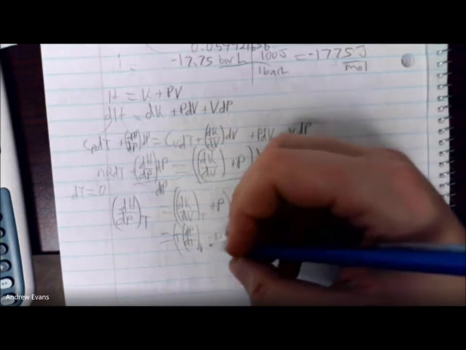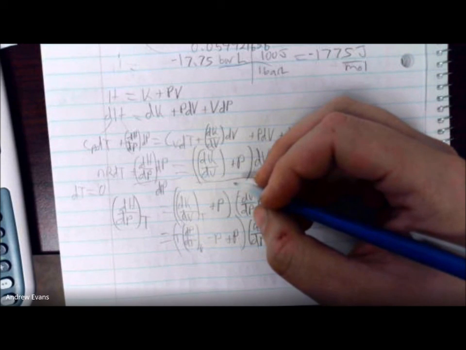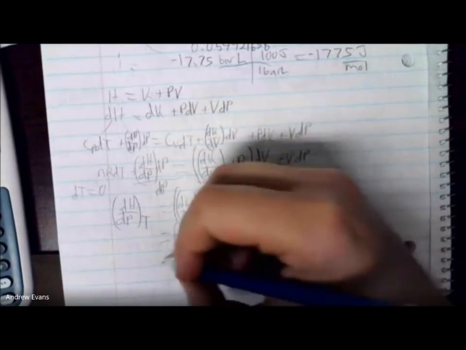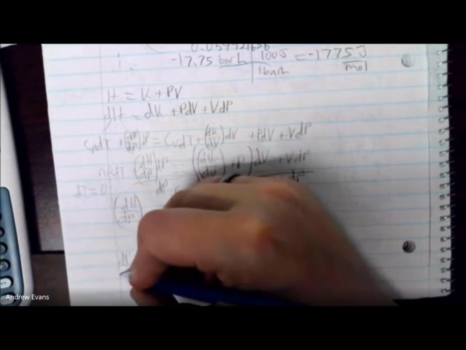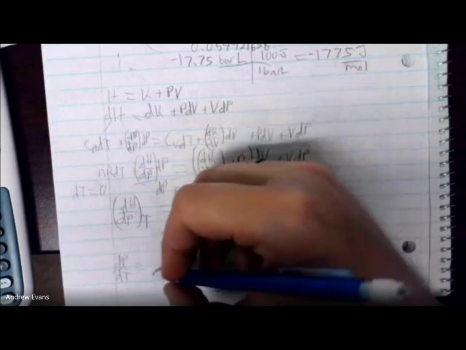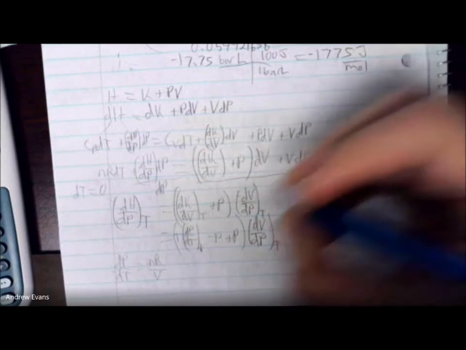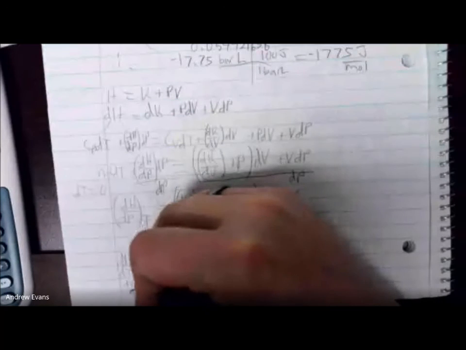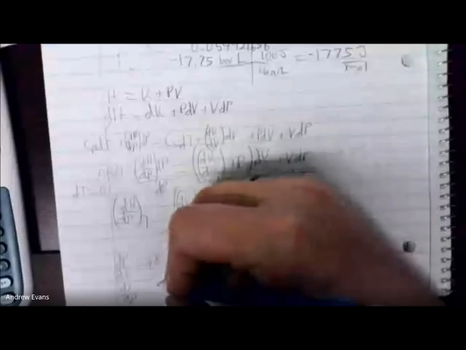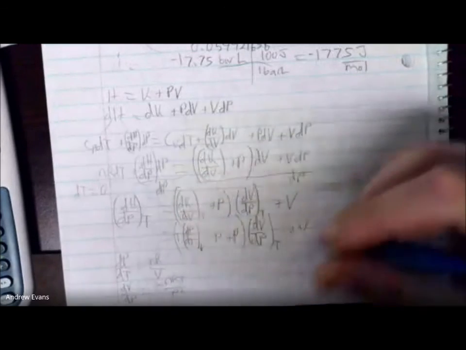Now, canceling that out, let's see, actually, no, just doing the move. So what is P dT? P dT is going to be nR over V. And dV dP is going to be negative nRT over P squared.